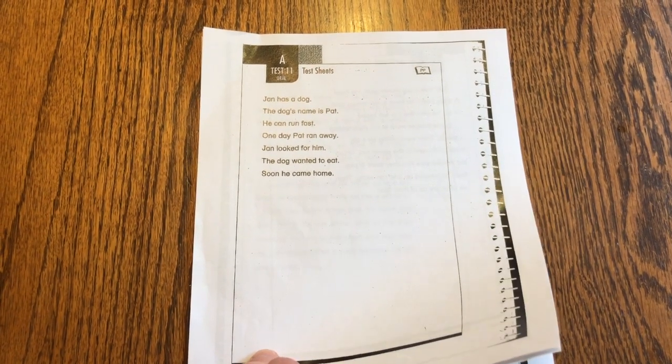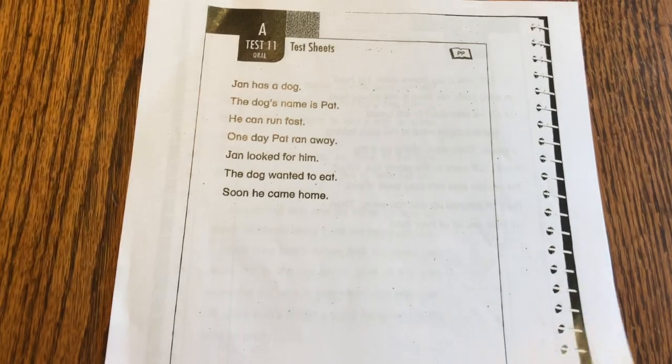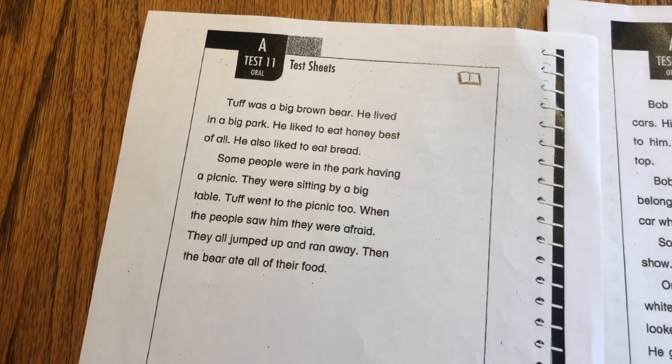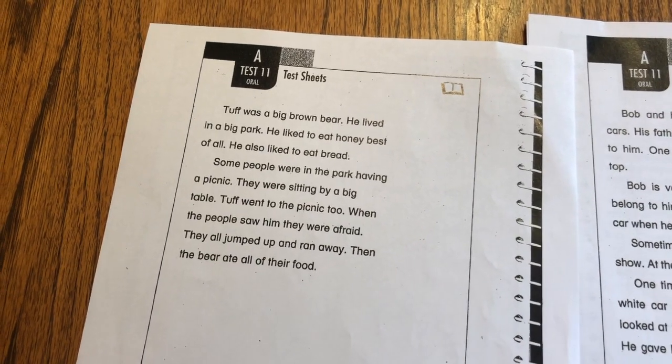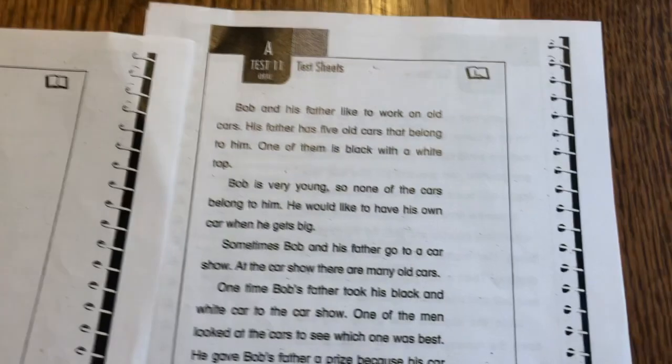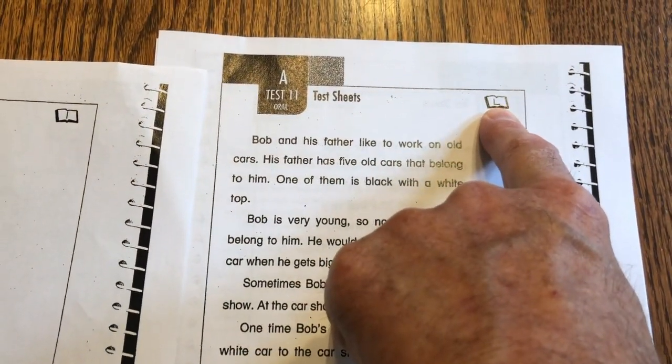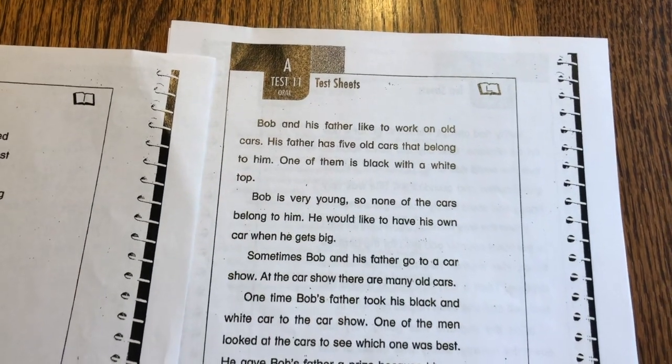So here's the easiest passage, the pre-primer. And you'll notice it jumps from pre-primer to grade 1. There isn't a primer, so it goes from PP to 1. And then it jumps to grade 2. And you'll notice these little boxes in the book. That's how you determine what level it is.